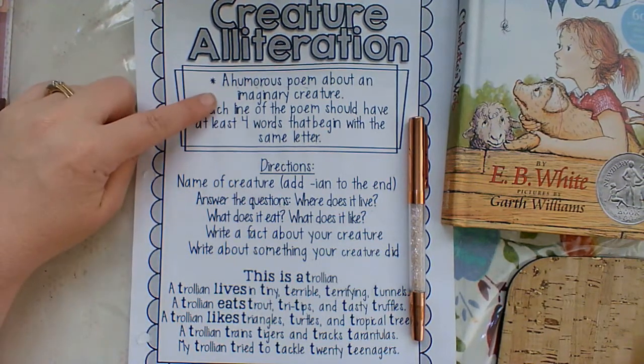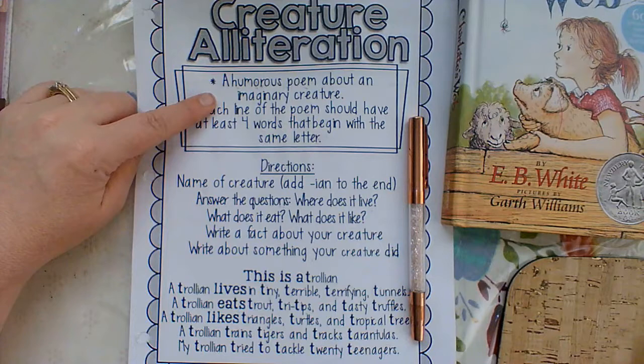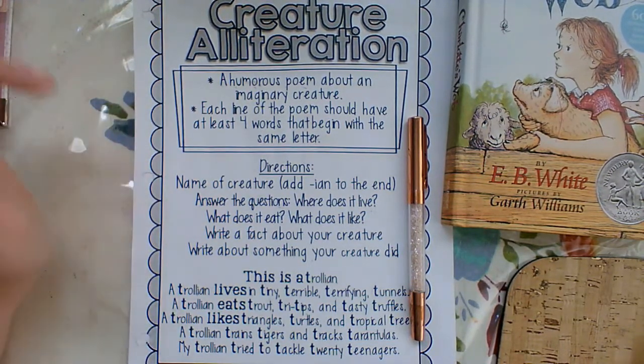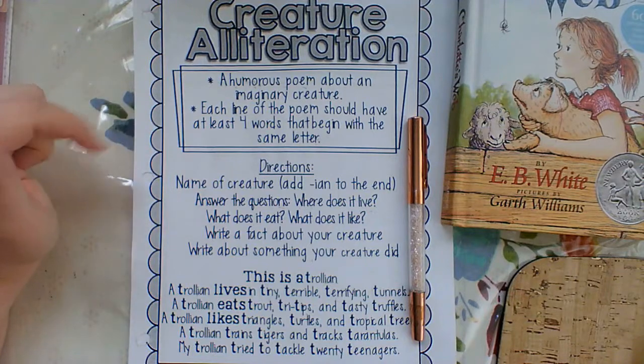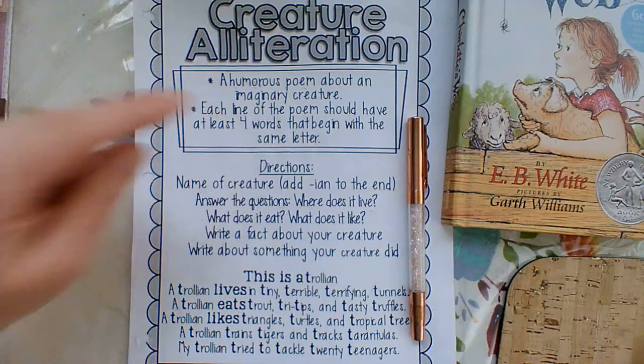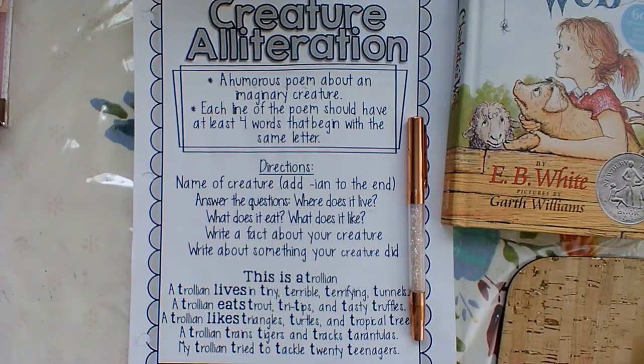Creature alliteration is a humorous poem about an imaginary creature. If you remember, humorous just means funny or silly. Each line of the poem should have at least 4 words that begin with the same letter. Now, I don't know about you, but I had some difficulty when we did the alliteration one. It was fun, but it took me a little while. So this poem could take you a while. You might want to work on this over a couple of sessions or over a couple of different days.